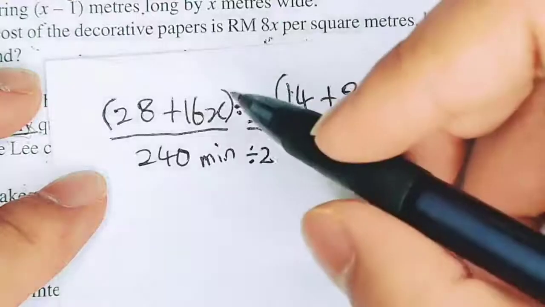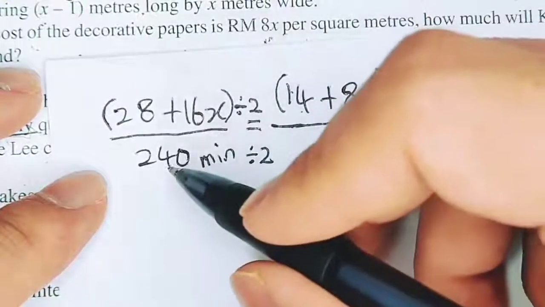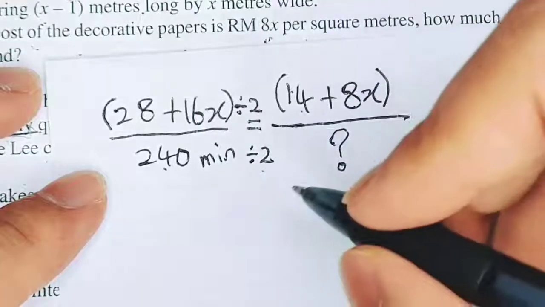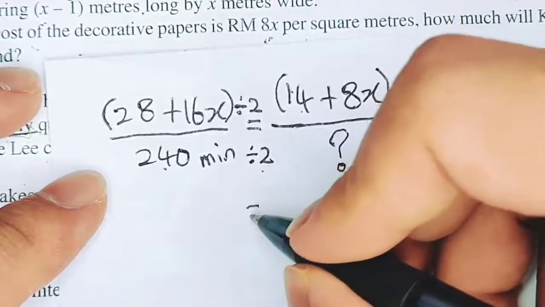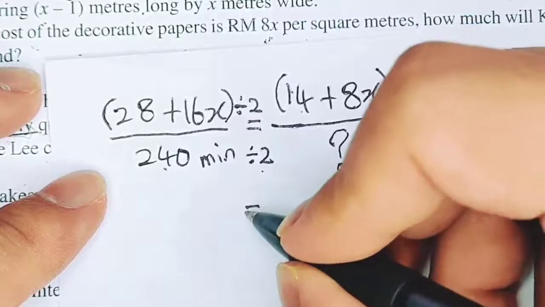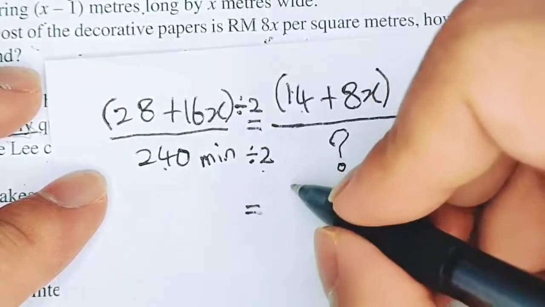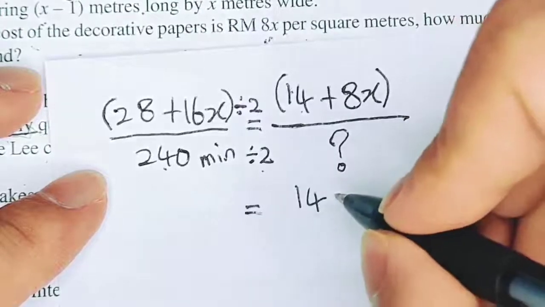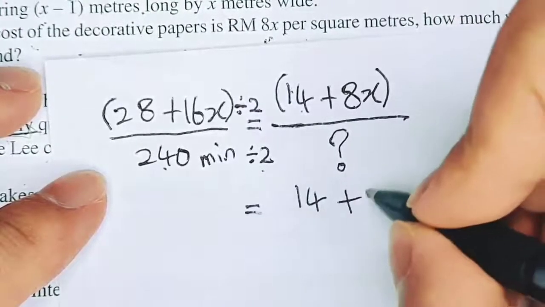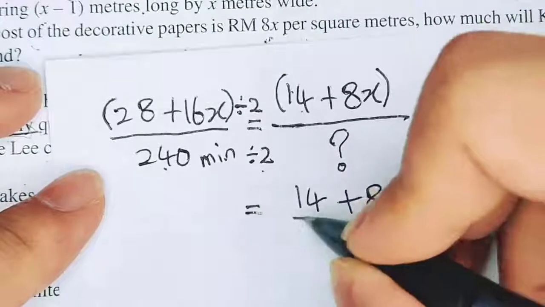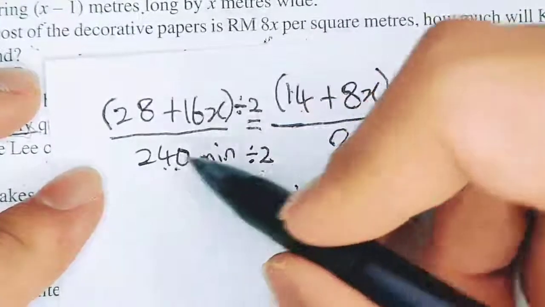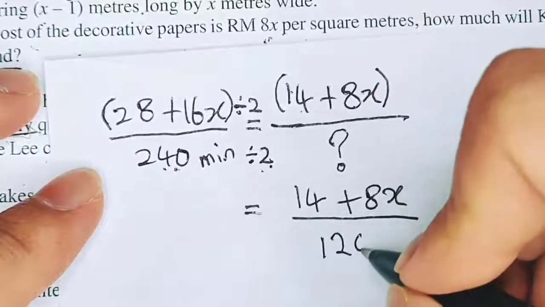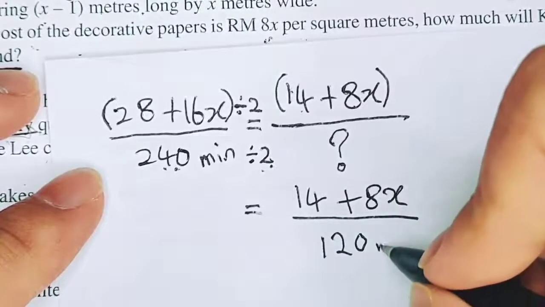You know that is the rule. So 240 minutes divided by 2 is going to be, let me rewrite this back, 120 minutes.